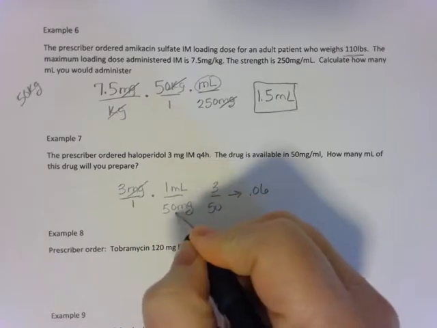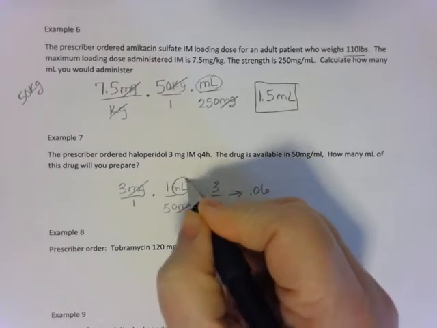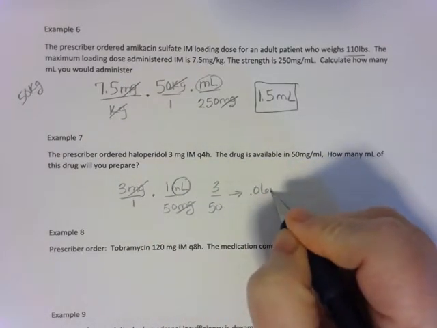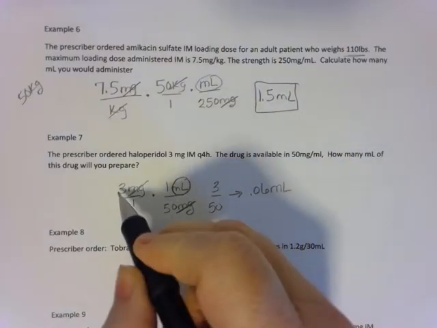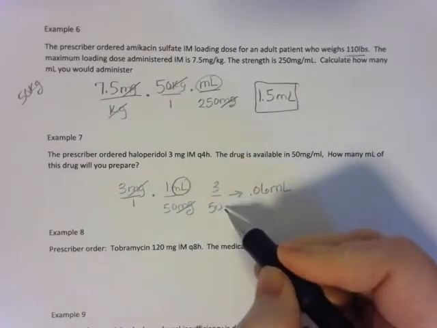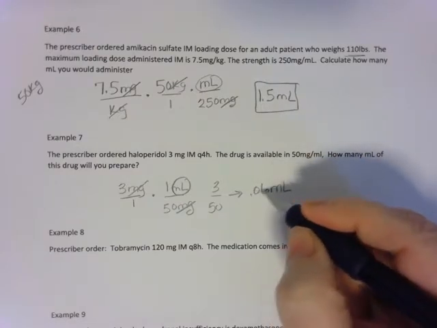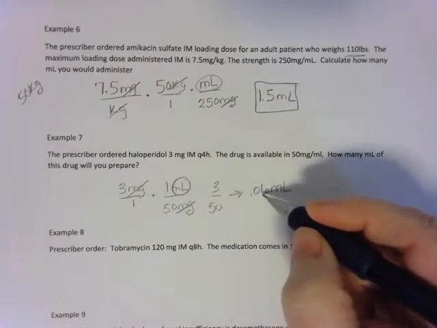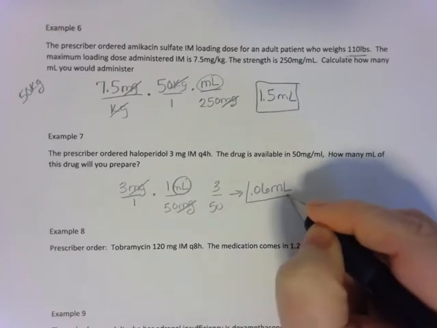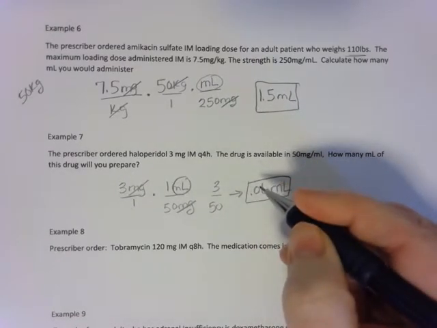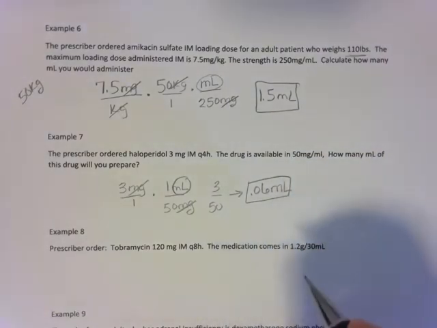My milligrams cancel. I'm left with milliliters in my numerator. When I multiply straight across, I get 3 over 50. When I divided that in the calculator, I get 6/100ths. So I'm giving 6/100ths ml, and I'd be using the 1 cc syringe.